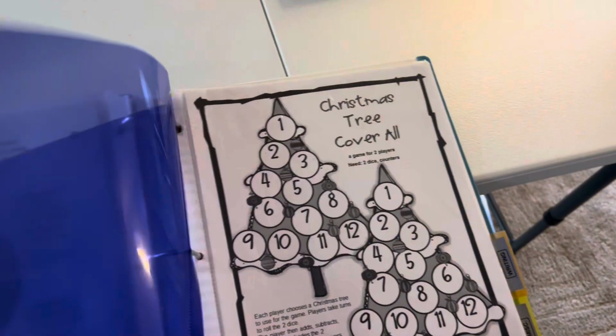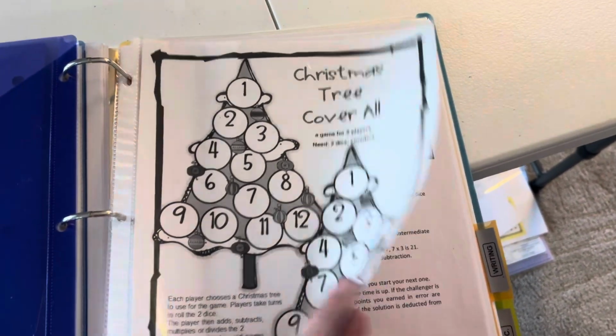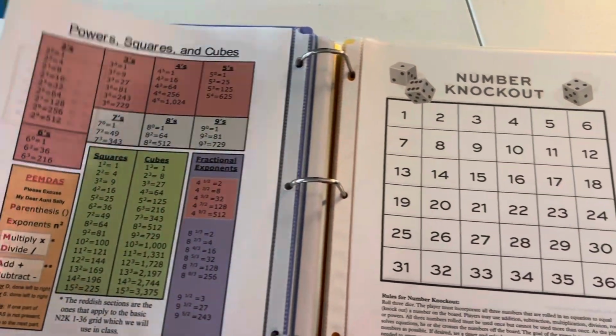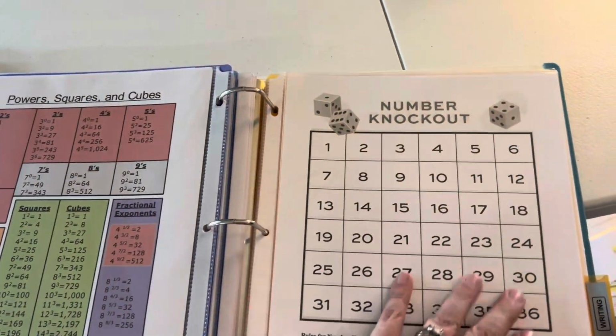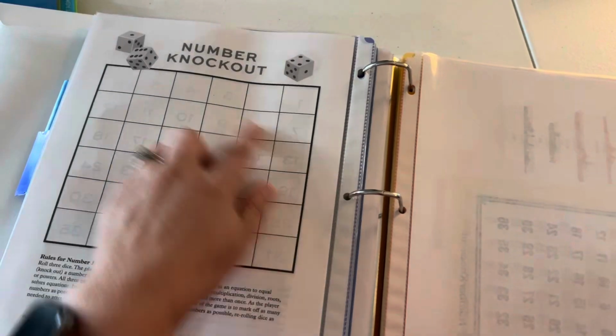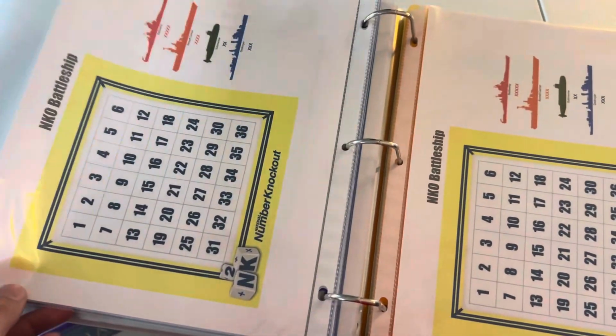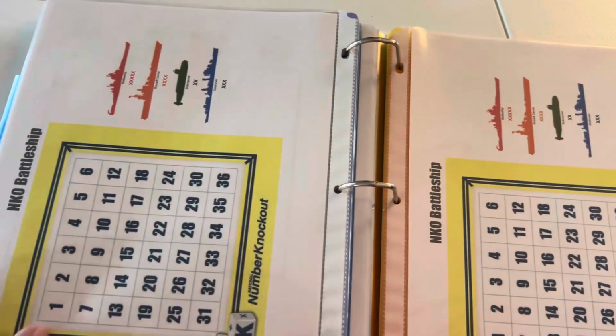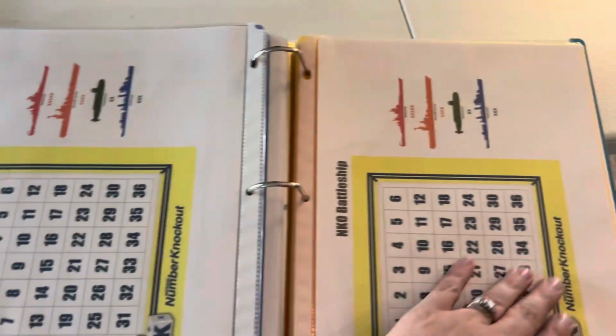Next is math. So in here, I'm going to have some extra stuff you don't have yet because it's not Christmas yet. But there's different math games we'll put in here. N2K rules and your powers, squares, and cubes. I have a number knockout board in mine with the blank side and the number side. I went ahead and put a battleship in mine so that if I want to play with my kiddo, I can have access to that. And we'll probably fill that out with some more as we go.